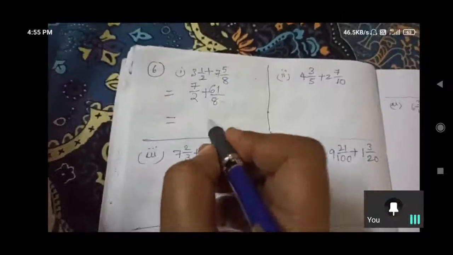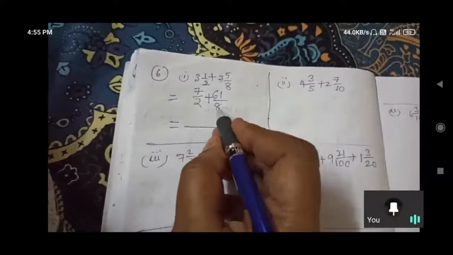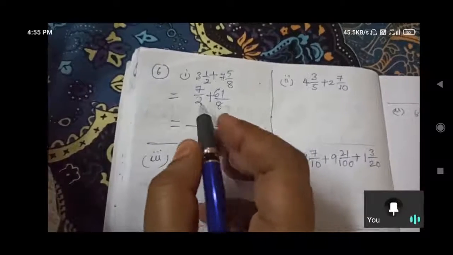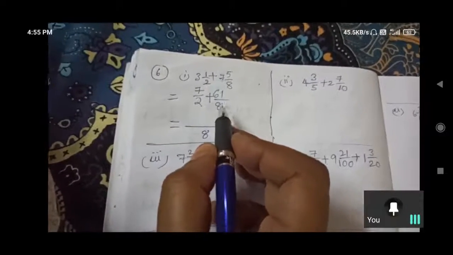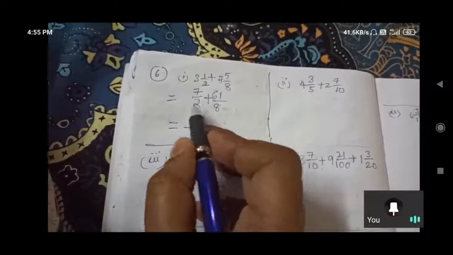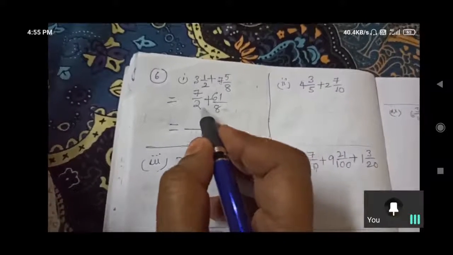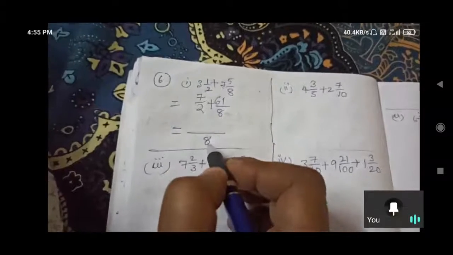Now we can add. What is the LCM of these two? 8. 8 is the least common multiple among these two because 2 is a factor of 8. So we can take 8 directly, no need to do it again on the side. 8 is bigger and it is a multiple of 2, right? So we need to take 8 as LCM.